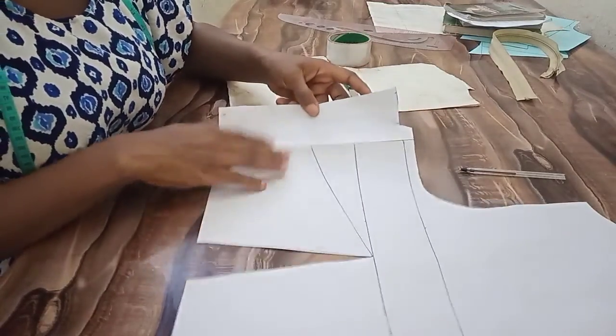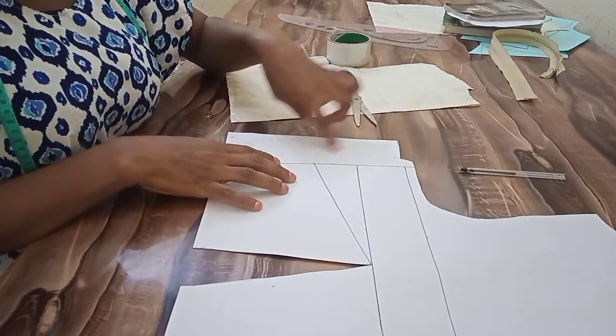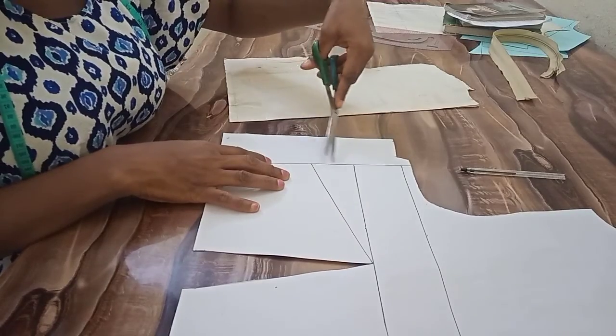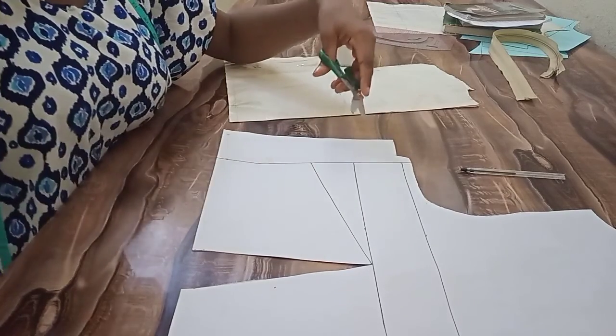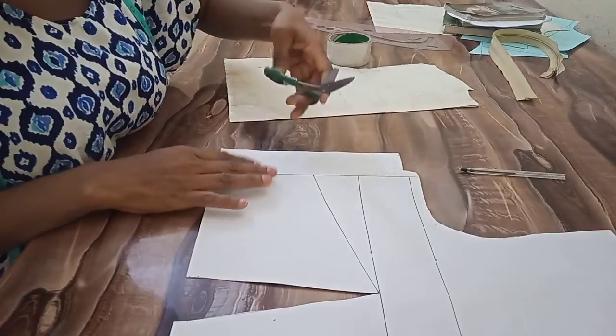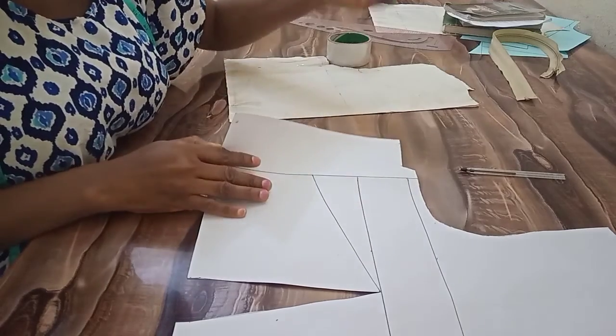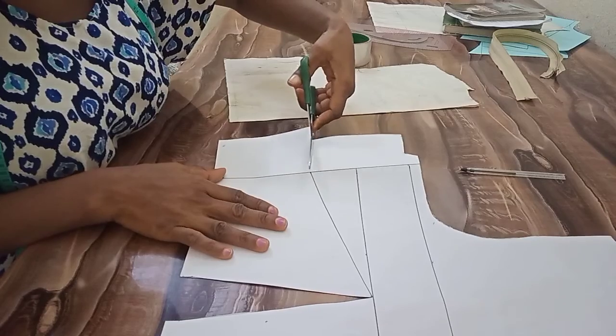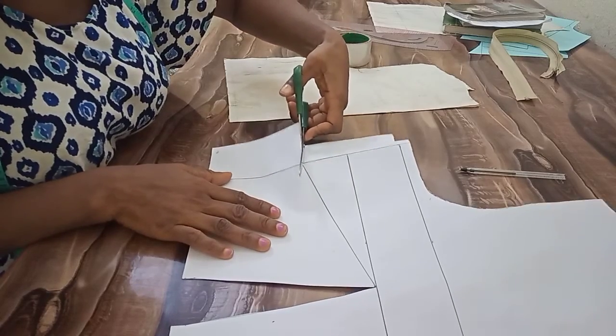So I have extra paper, I folded it in because I'll be needing it if I have a shortage by the side seam, I can use it to complete that. So I'll go ahead and close my bust dart this way.